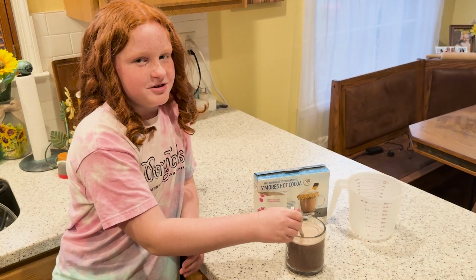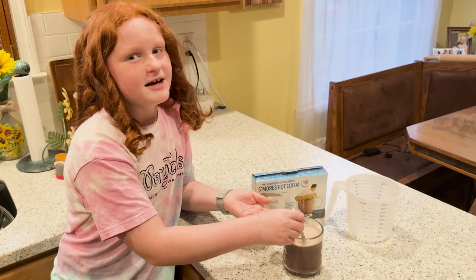Another property of my demonstration is transparency, because this mug allows light to pass through it.